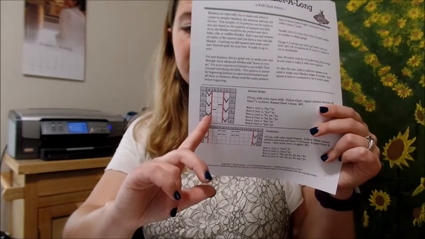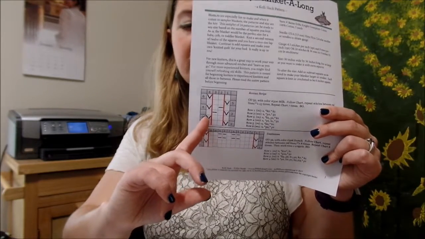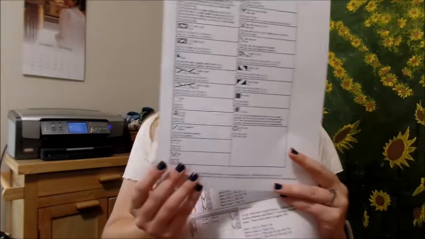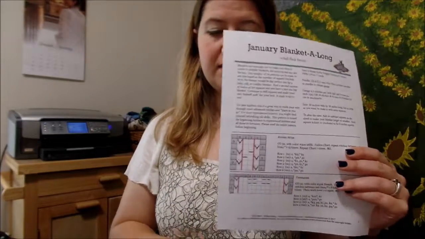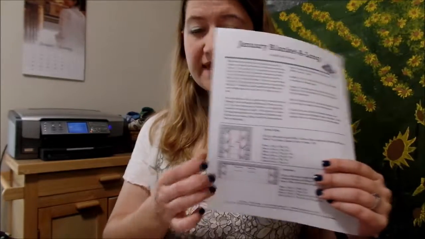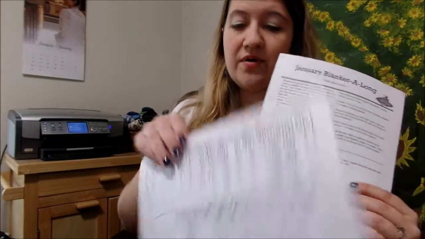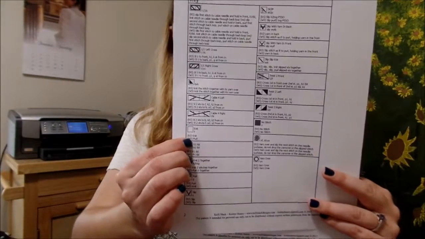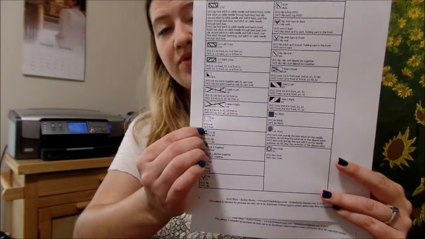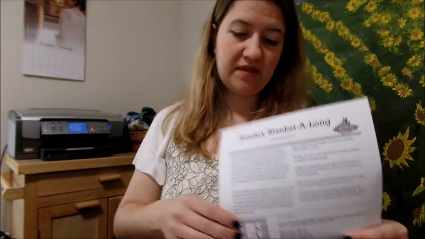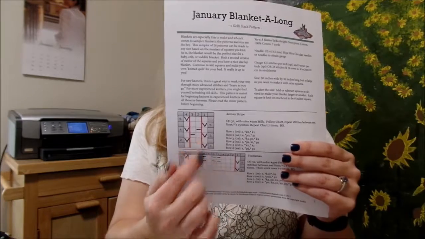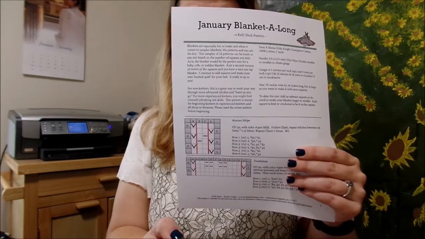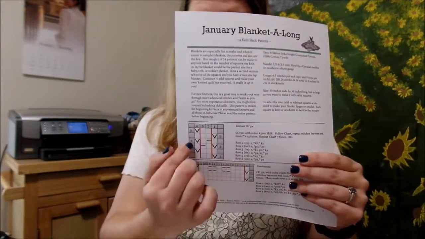And then on row 2, because it's the wrong side of the work, we would still slip, because when we came to our key, it told us that we would slip on the wrong side as well. But when we come to the next stitch, we have to purl, because the key tells us that on the wrong side, we are going to purl. So we would slip the first stitch and then purl all the way across until the last stitch. And that is how we would read our chart.